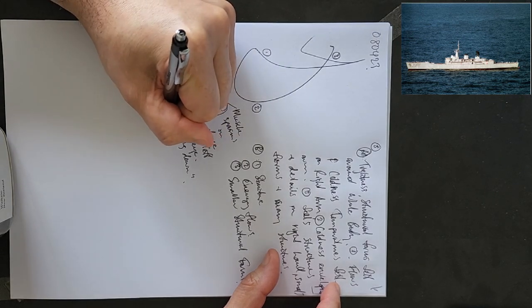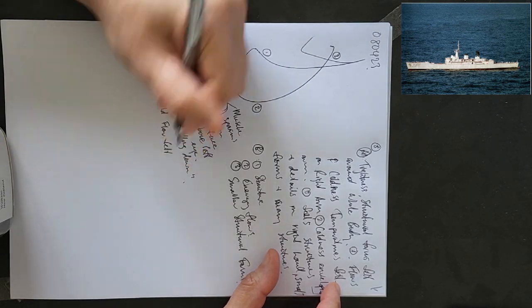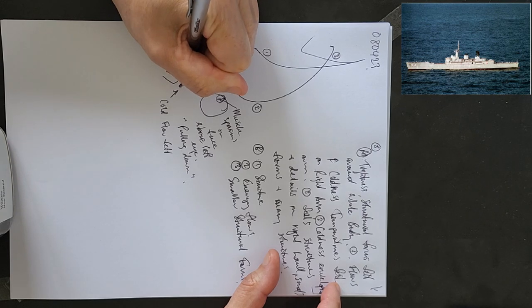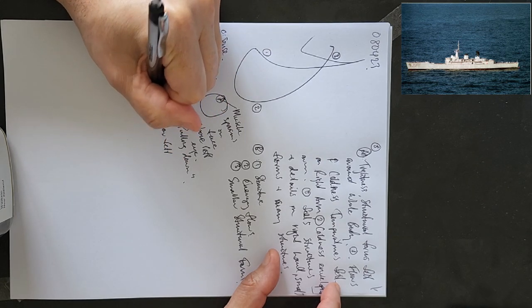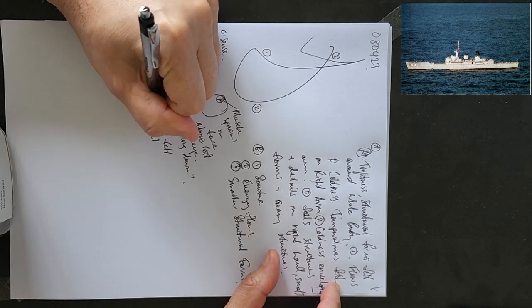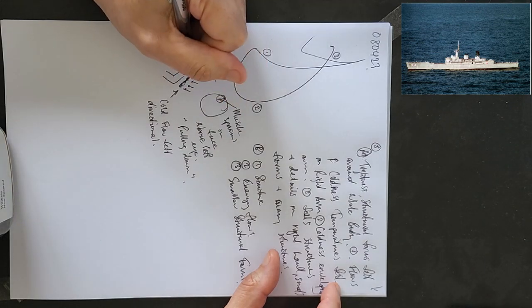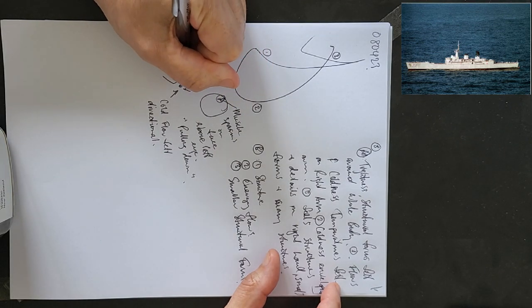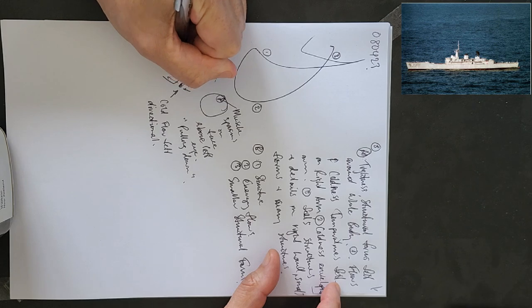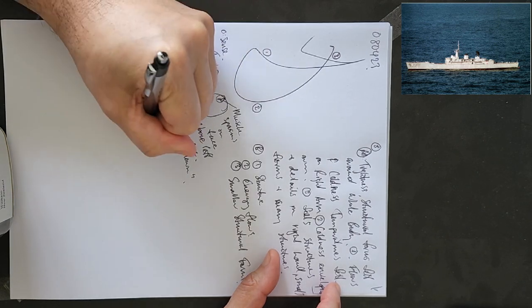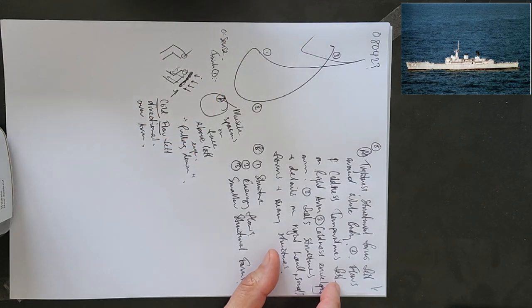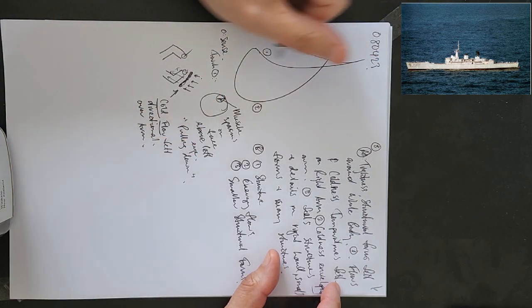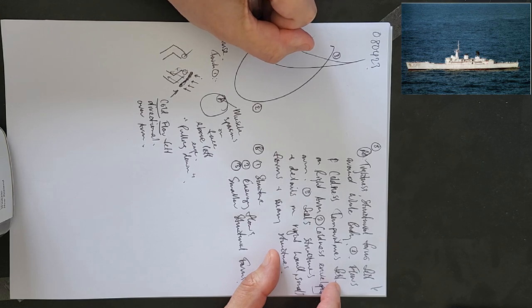Cold flow felt, directional, over arm. What else have we got?